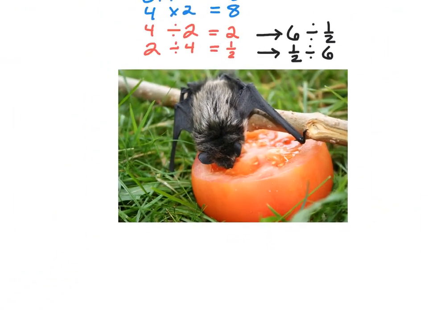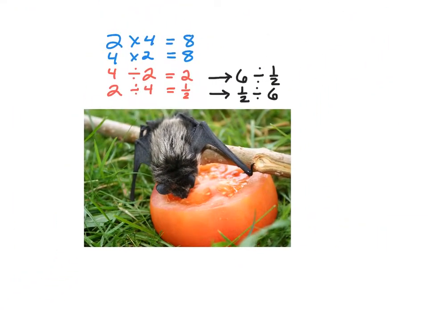So the first thing I want to do is remind you that in the past, we've been doing problems like this. 6 divided by 1/2, right? And we asked how many halves are in 6, right? Well, this time we're doing 1/2 because we only have half of the tomato, and then we're dividing it amongst those 6 bats. So it's going to look a little bit different. With that said, let's move on and start to solve this problem.